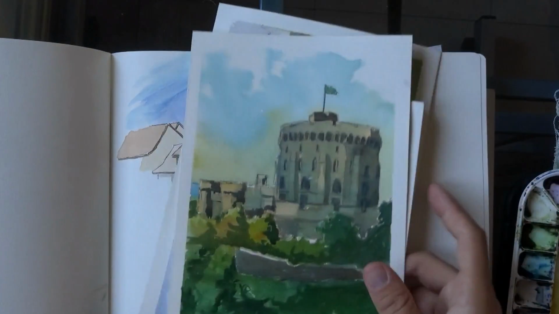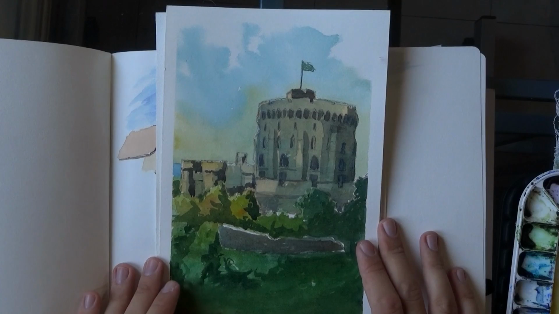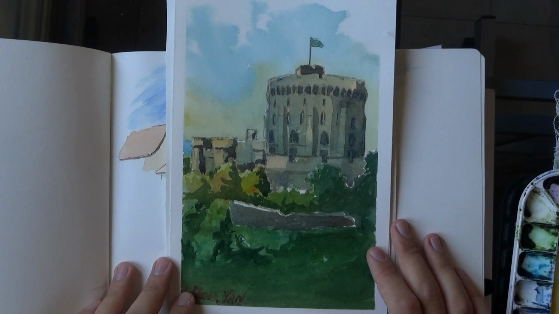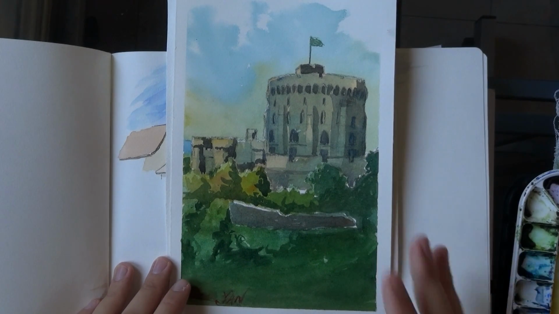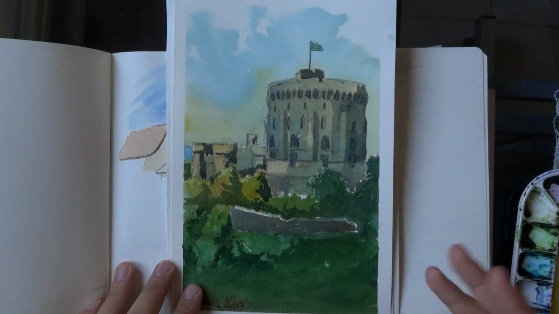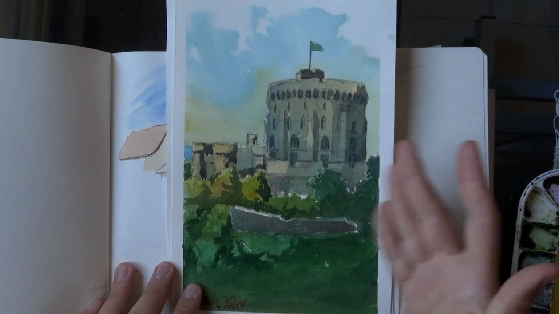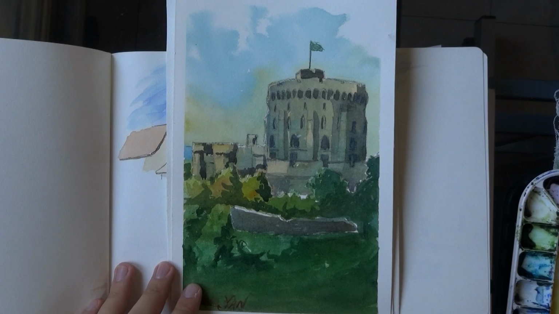Let's see, this one. Oh, this is interesting. This is one painting that I was really confident in the drawing. I really took time to draw it properly. But I just couldn't get the effect I wanted with the shadows on the building, which frustrated me a bit.